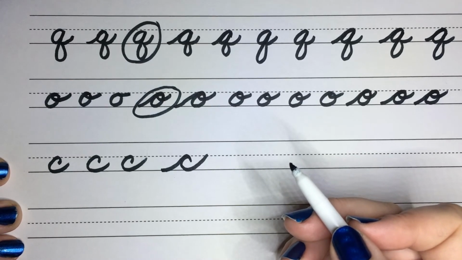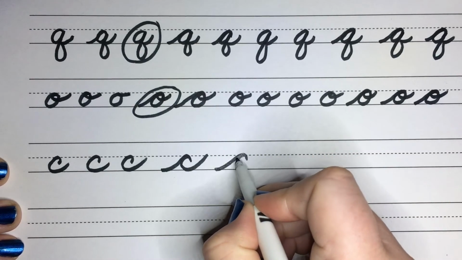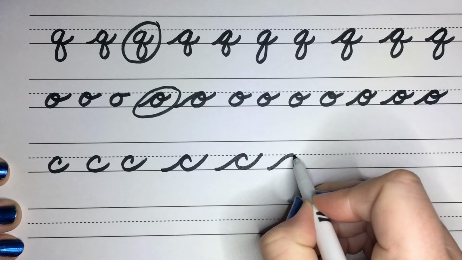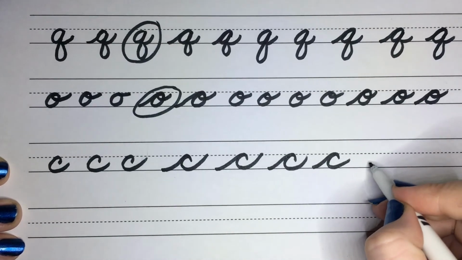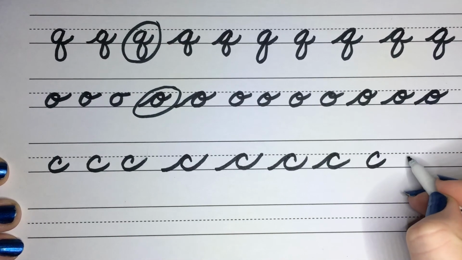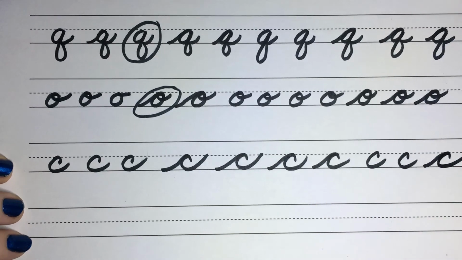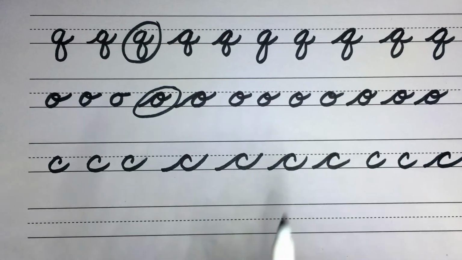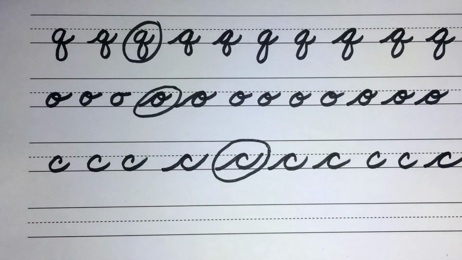But you're tracing that top part by the middle line. Okay, you're going to come up, just like that. There's one without it. Just like that. Go ahead and circle your favorite. I'm going to pick the middle one right here. Okay, and those are our Q's, O's, and C's.